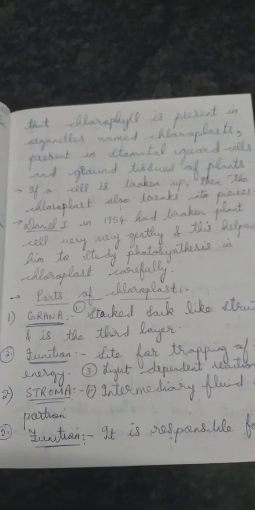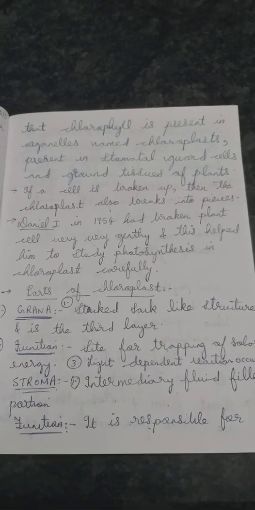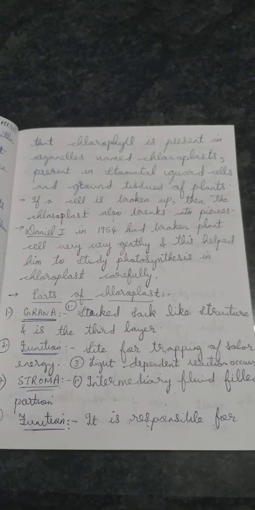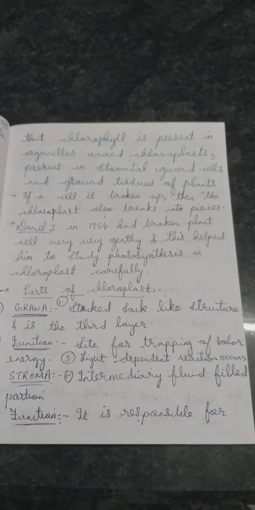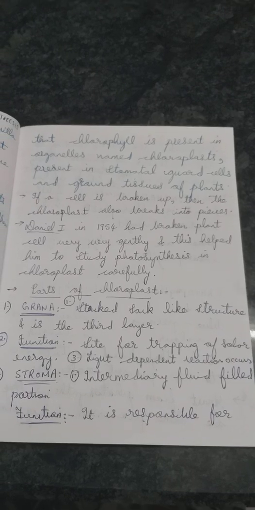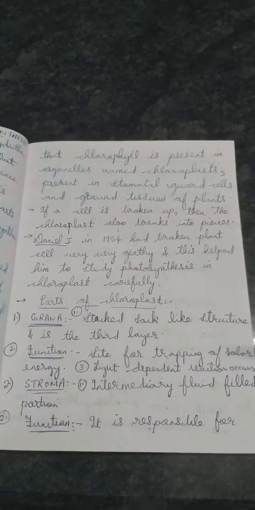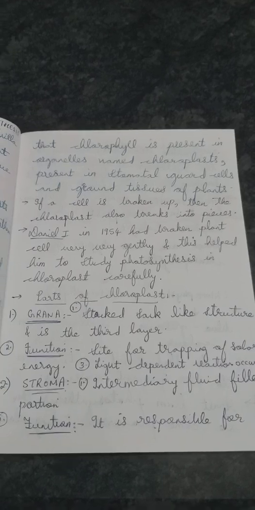So, where is chlorophyll present? It is present in organelles named chloroplasts, and these are present in the stomatal guard cells and also ground tissues of plants. After this discovery, separating the chloroplast was very difficult, because whenever a leaf is broken and a cell is broken, the whole chloroplast also breaks into pieces. So it is very difficult to break a cell and then separate the chloroplast. This was successfully done by a scientist named Daniel, who in 1984 broke the plant cell very gently, and this helped him to study photosynthesis in the chloroplast carefully.